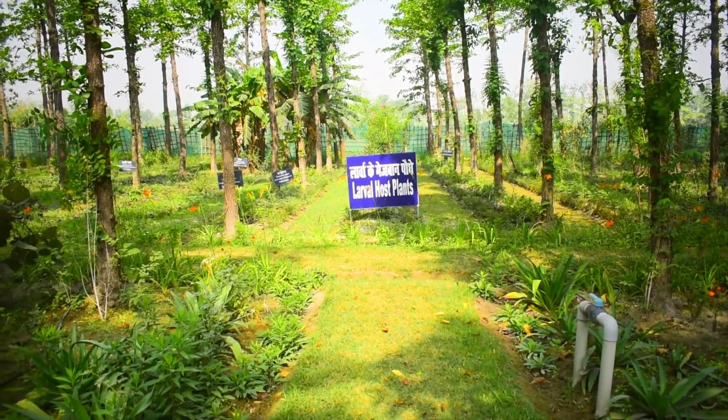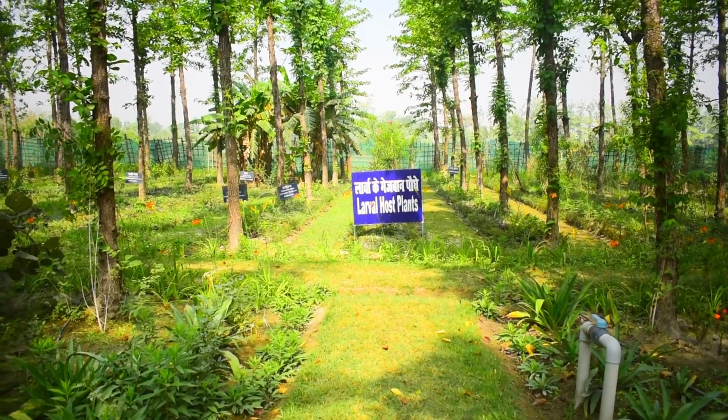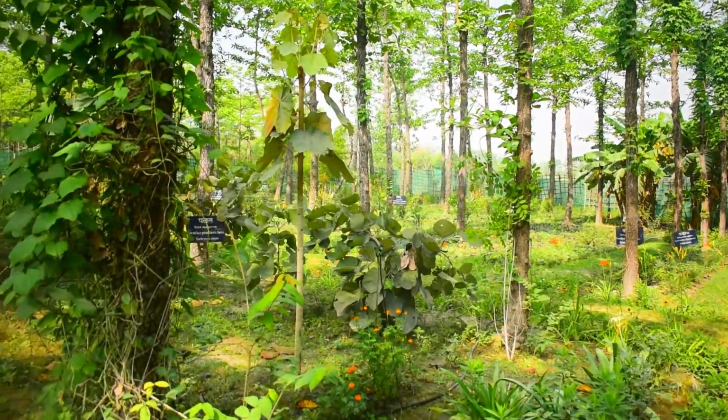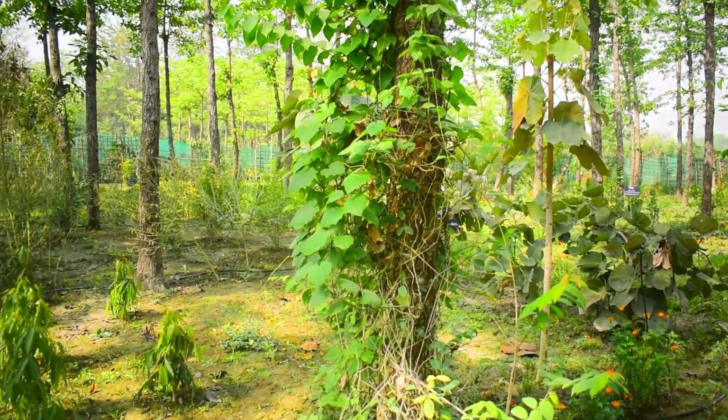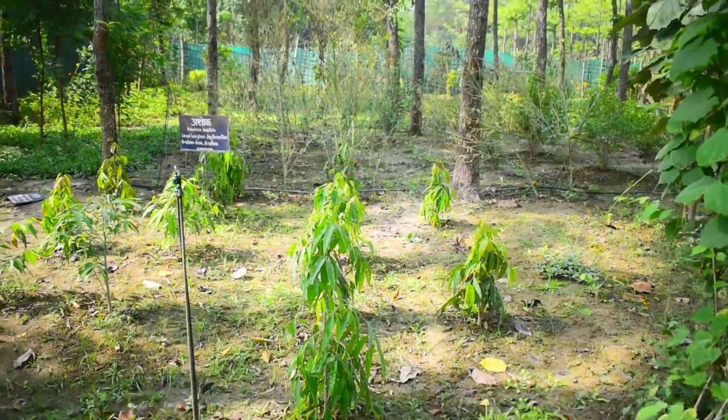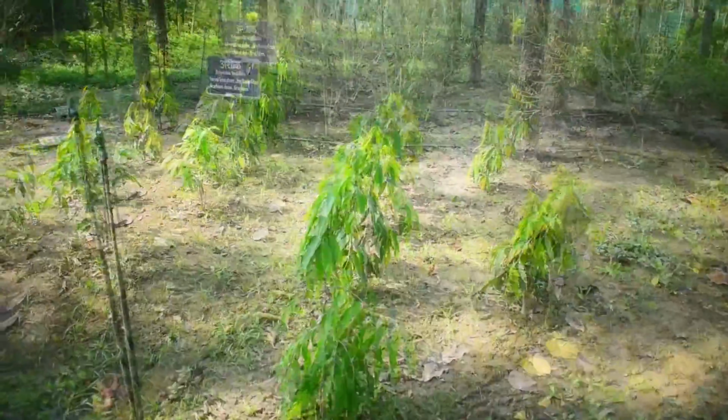The other zone of the butterfly garden is the larval host plants. Here, for the butterfly species that have been identified, we have selected the best larval host for larval feeding, and we have shown them here.